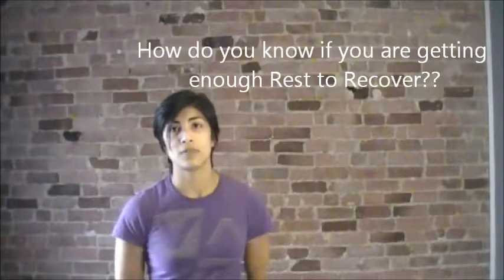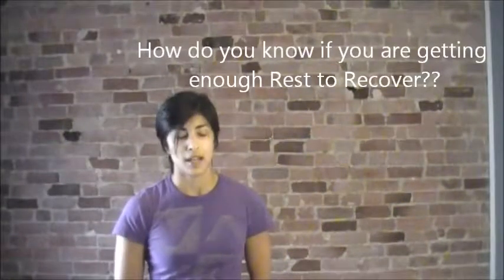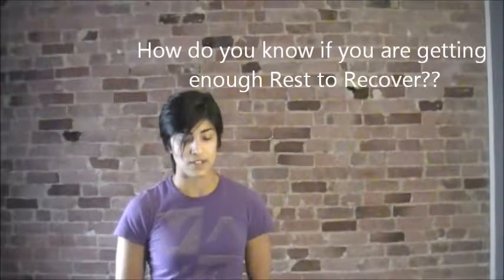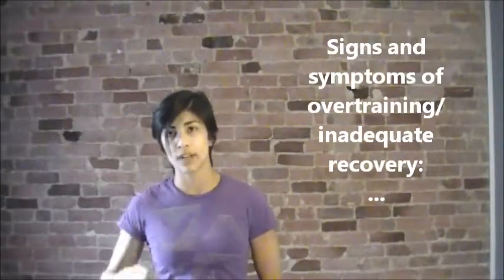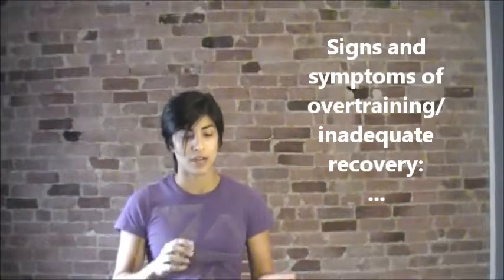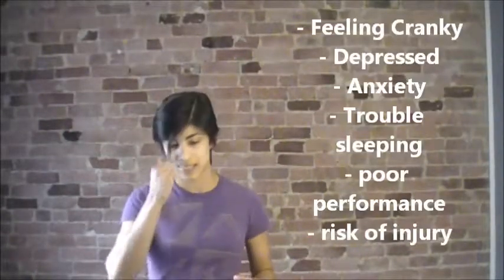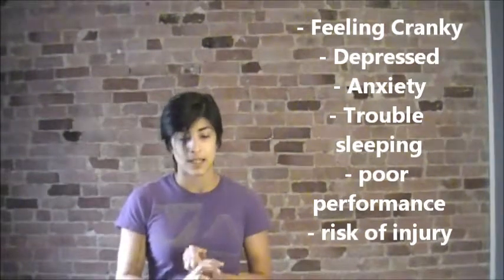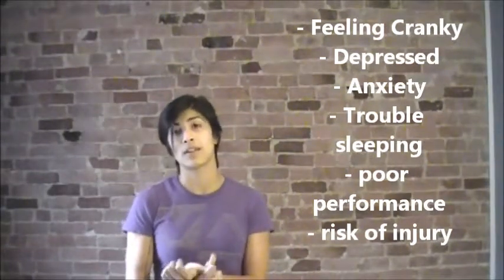Finally, if you are not getting enough rest, it's going to be very obvious. Your body is going to be very tired. You're going to be feeling like you're not improving. You've probably hit a plateau. So some signs and symptoms that you should be looking for of overtraining or under resting are a kind of cranky malaise, trouble sleeping, depression, poor performance, and an increased risk of injury.